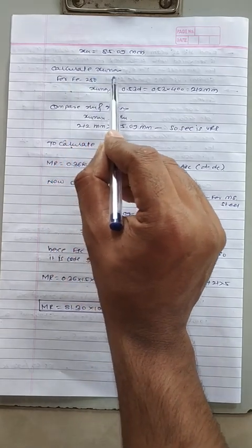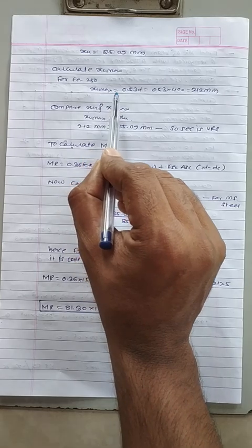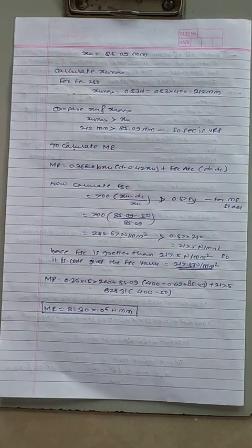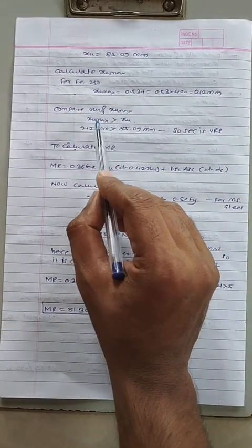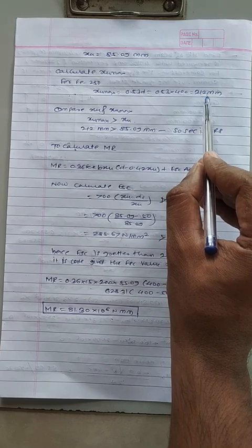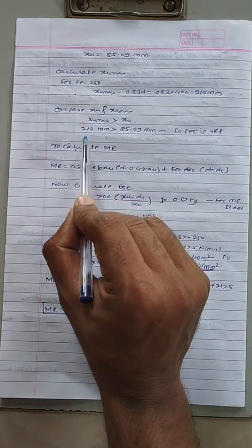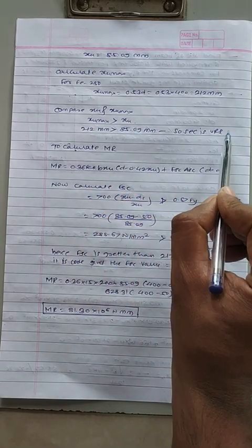Then next, calculate xu max. We know that xu max depends upon the grade of the steel. So xu max is equal to 0.53 d for Fe250. Then compare xu and xu max. The xu max value will be 212 mm and xu will be 85.09. So our conclusion is xu max is greater than xu. So the section is under reinforced.